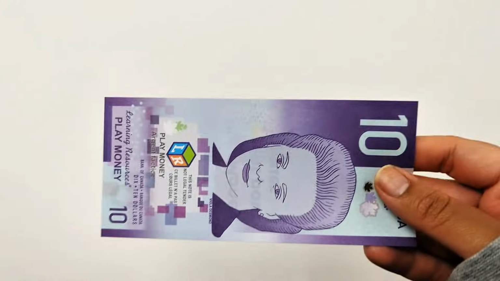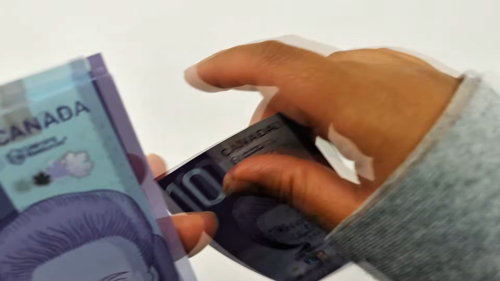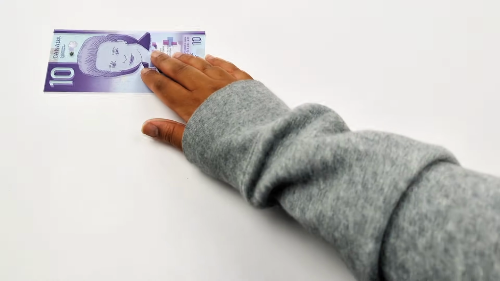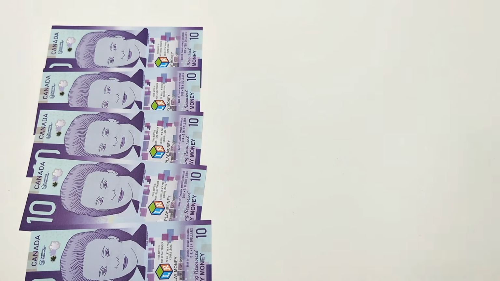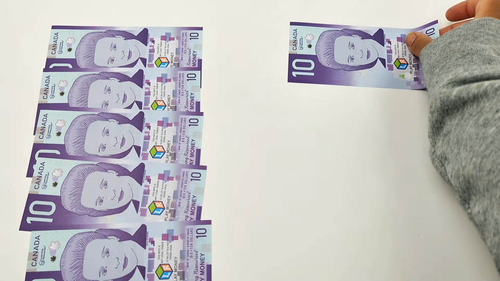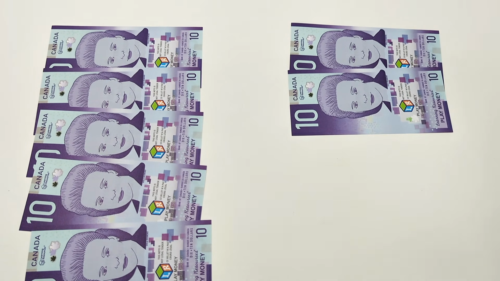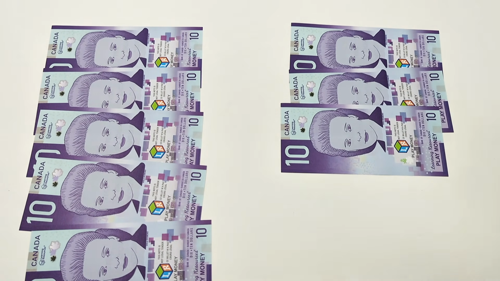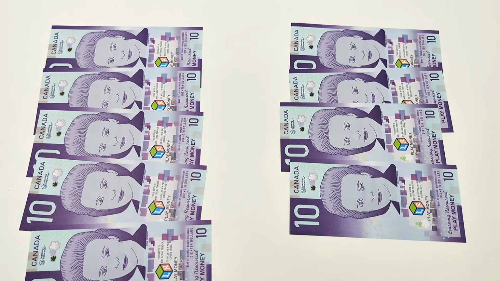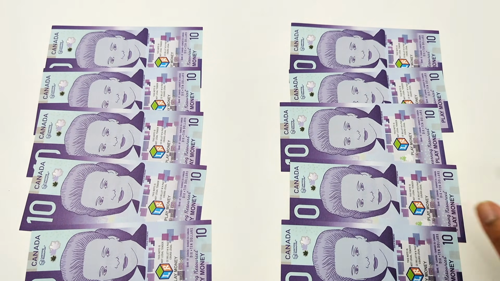Now let's make $100 using $10 bills. So we're going to count by tens until we get to 100. 10, 20, 30, 40, 50, 60, 70, 80, 90, 100. $100 using $10 bills.